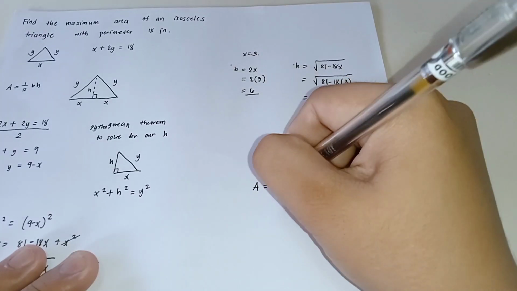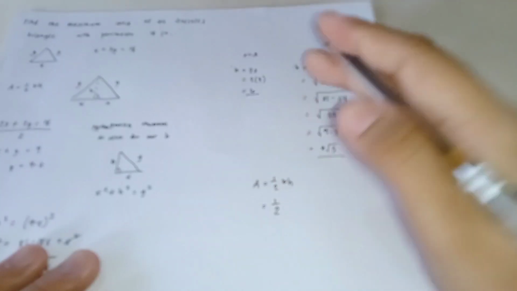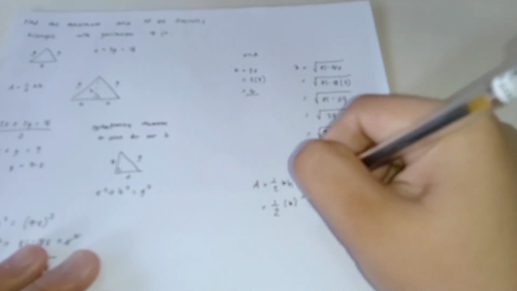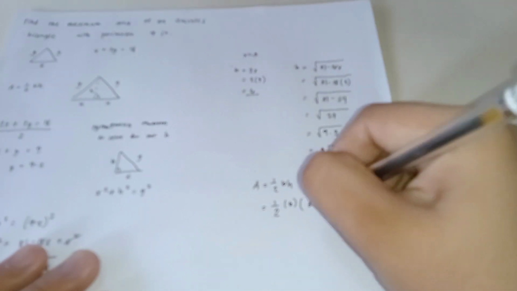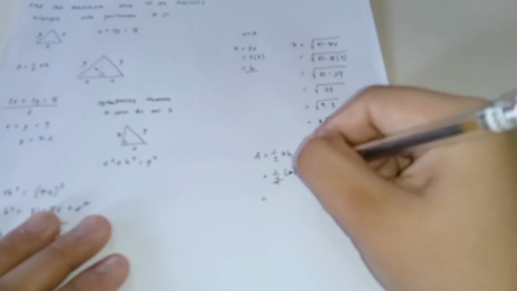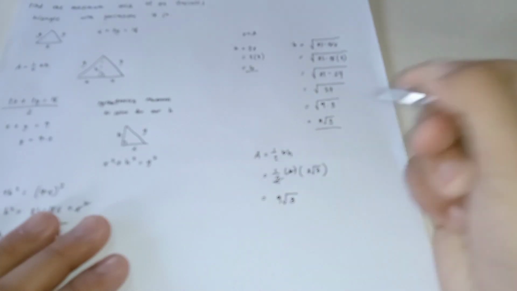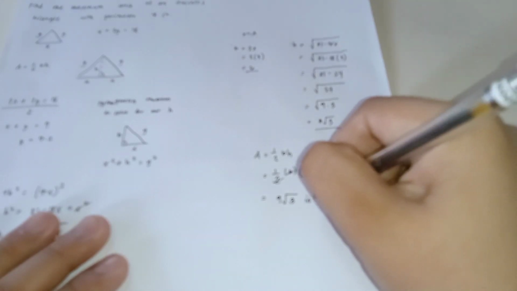So now let's substitute the values. So 1/2 times base, which is 6, times our height, 3 square root of 3. Now let's solve for our area. So let's cancel this out. Now our area will be 9 square root of 3 inches squared.